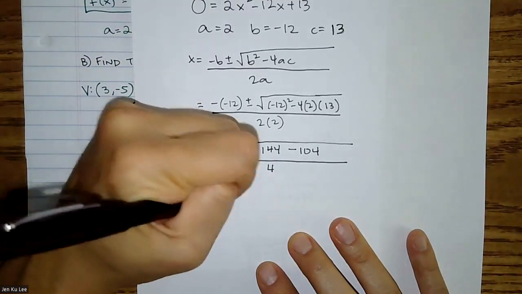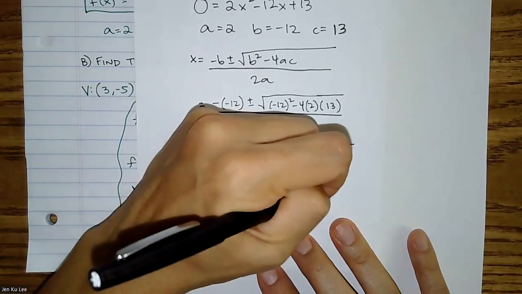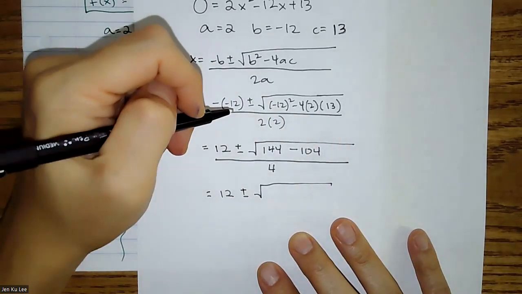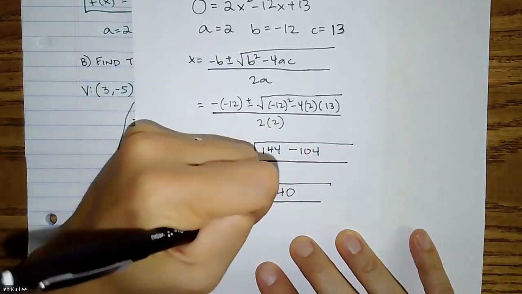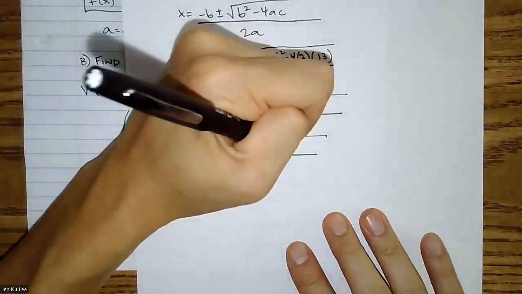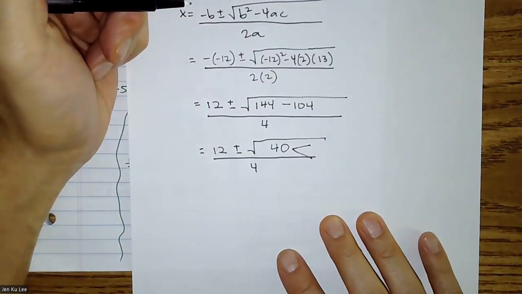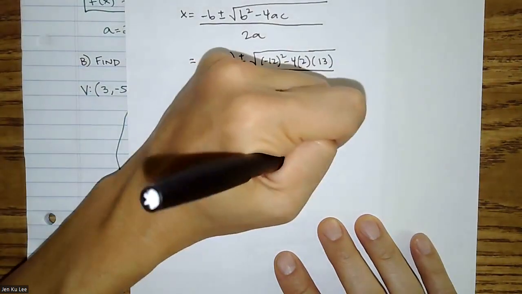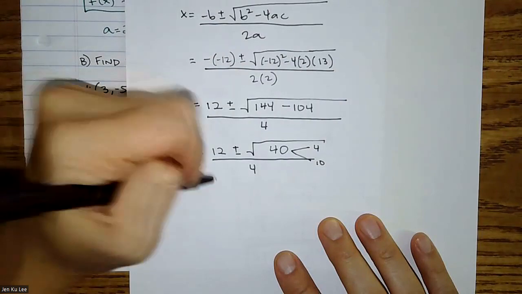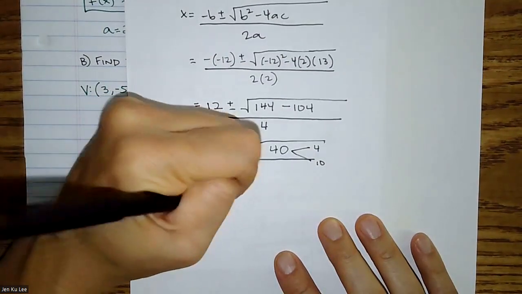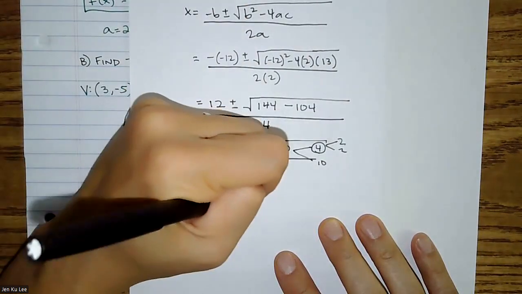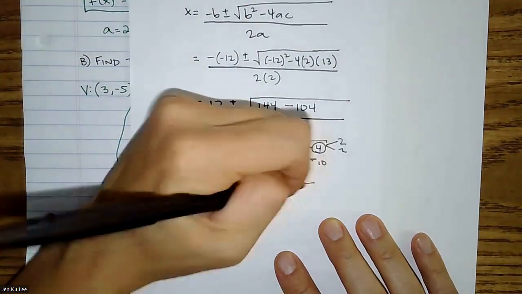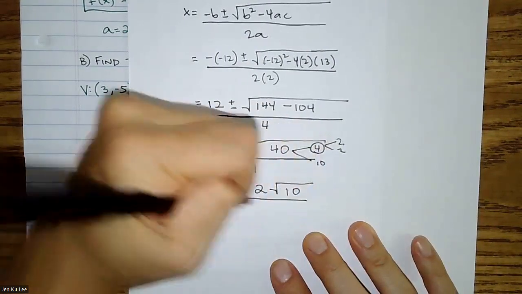This is 12 plus or minus the square root of 40, all over 4. And then 40, you can break it down, remember, into 4 and 10. So that's 12 plus or minus, the 4 can come out as a 2, 2 square root of 10, over 4.